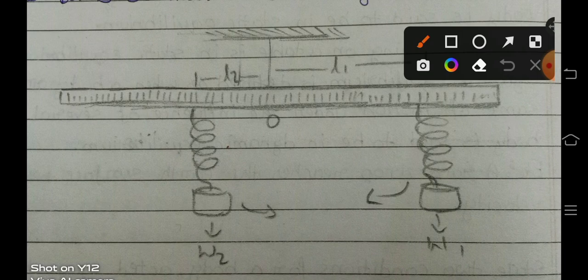Now we have to adjust the distance. You can move either the A side or the B side W2, up to O only, not more than that. Just adjust the distance so this ruler becomes horizontal. After adjusting, imagine the ruler has become horizontal.